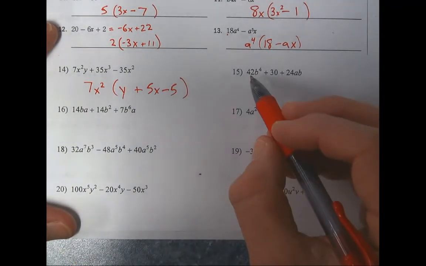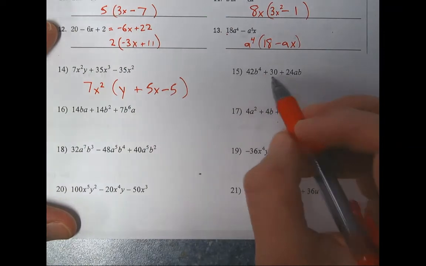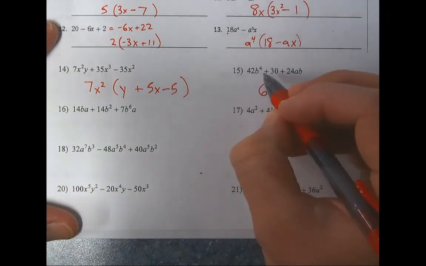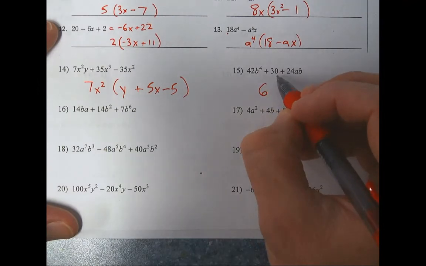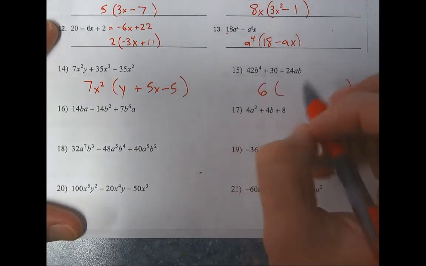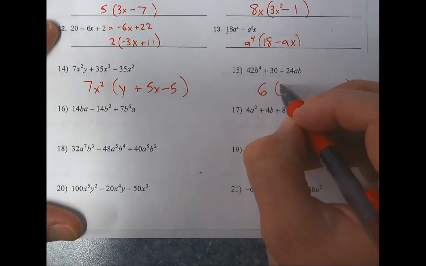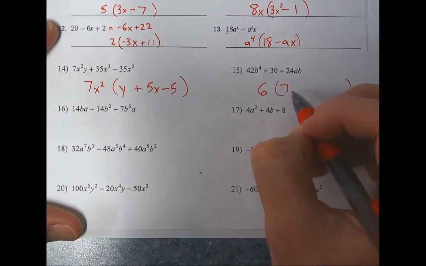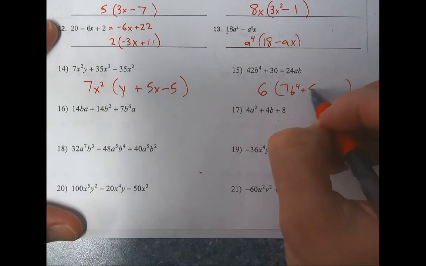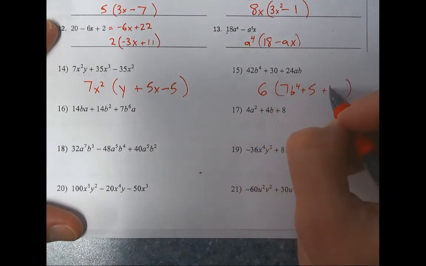Okay, 15, 42, 30, 24. What number goes into all of those? That'd be 6. Now, this 30 doesn't have any variables, so I cannot pull out a variable here because 30 doesn't have one to give. So it's just a 6 coming out. 6 goes into 42 7 times, and I need all the variables here, so it's b to the fourth. 6 times 5 is 30, and 6 times 4 is the 24, and I need the variables here since they're not here.